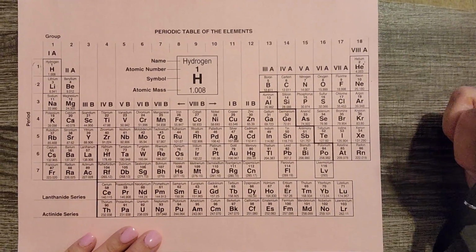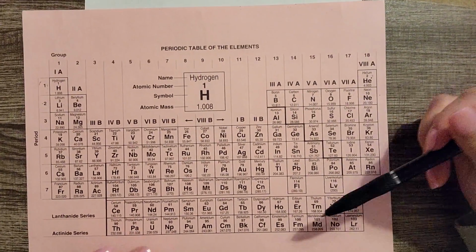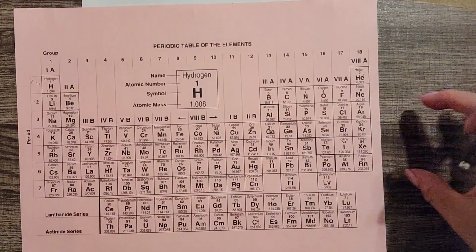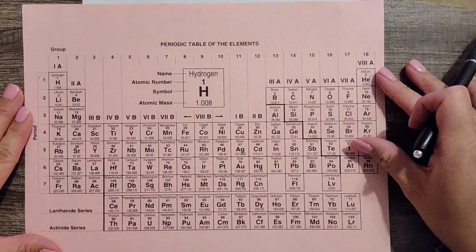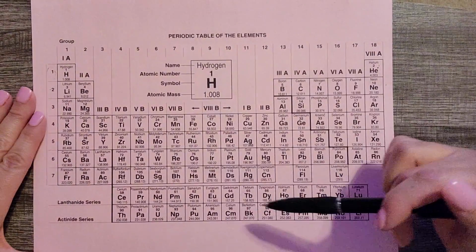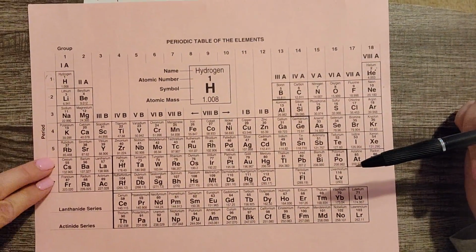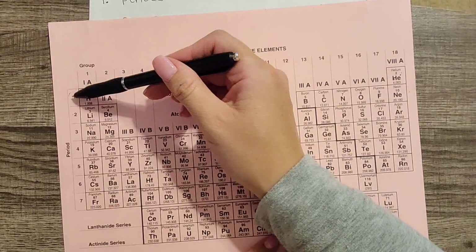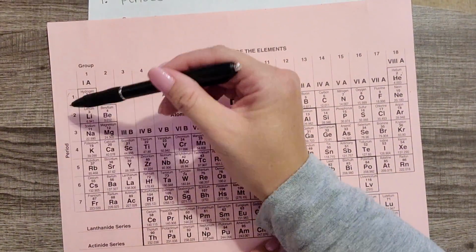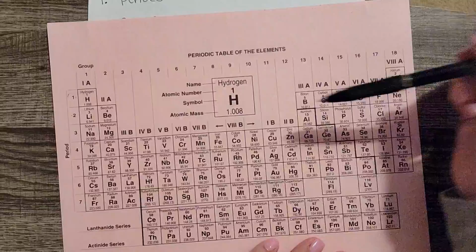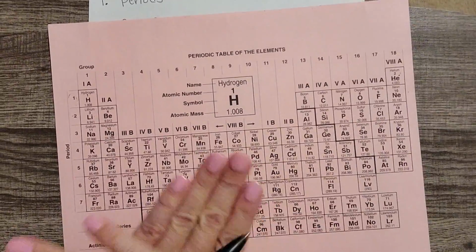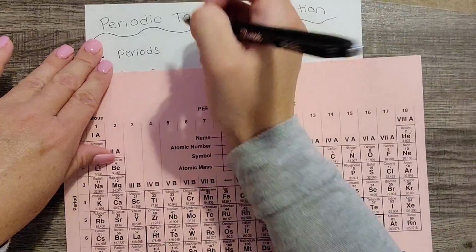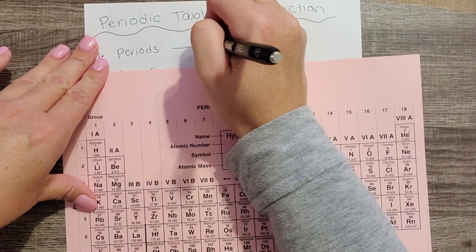Sometimes in class I show you what it would look like if it was all stretched out and put in place where those 2 go. So period 6 and 7 actually just continue down here. So period number goes down this way, but the periods go across. So period is the horizontal direction. Let's make a little note of that.